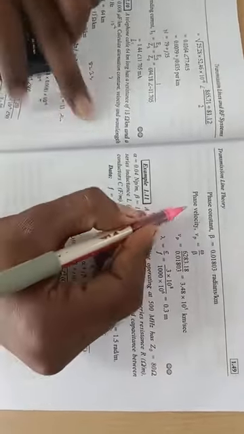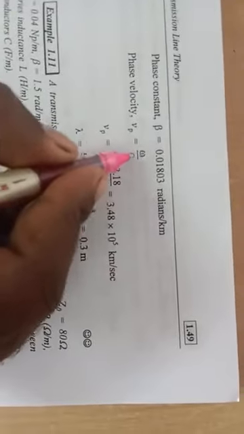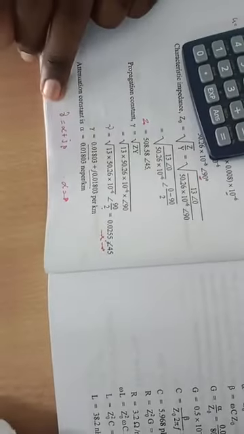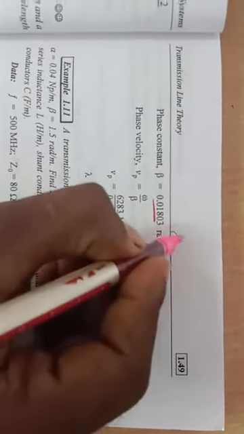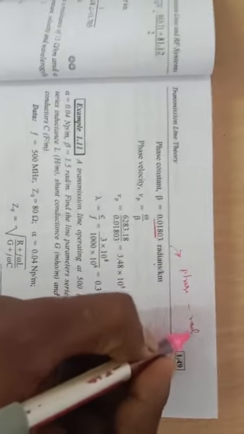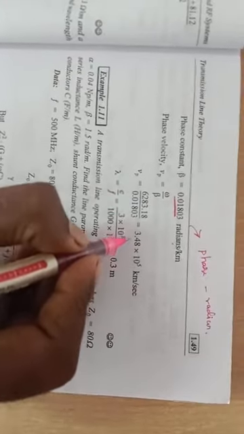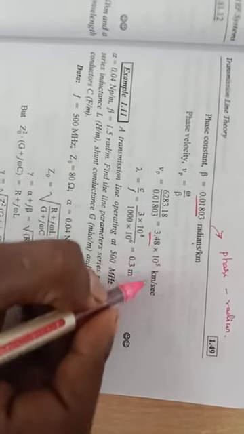Next we find the phase velocity. In the given sum we need to find velocity and wavelength of the line. The velocity formula is Vp equal to omega divided by beta. We already have the omega value 6283.18, divided by beta, which we found earlier as 0.018 radians per meter. Beta means phase constant, and its unit is radians per meter. Next we divide this value. Now we get the phase velocity Vp in kilometer per second.